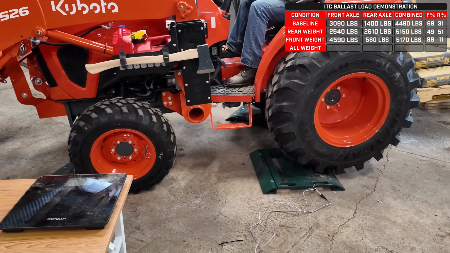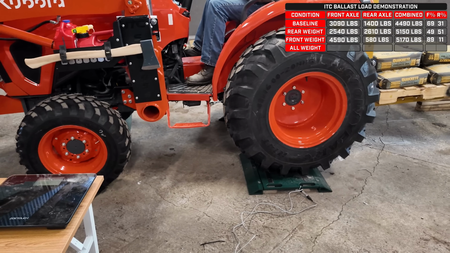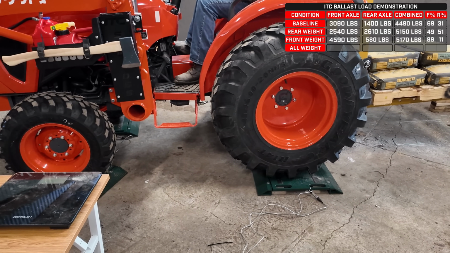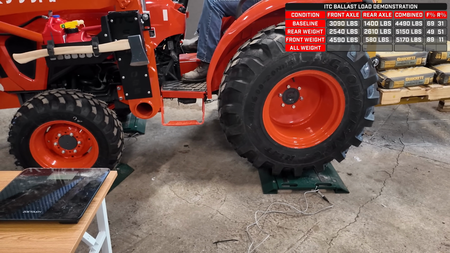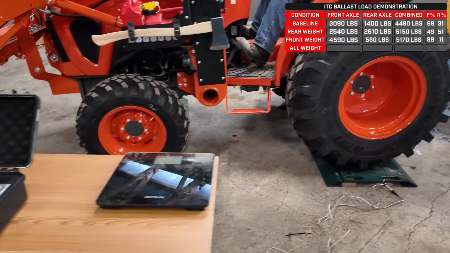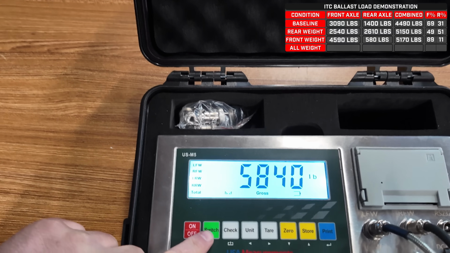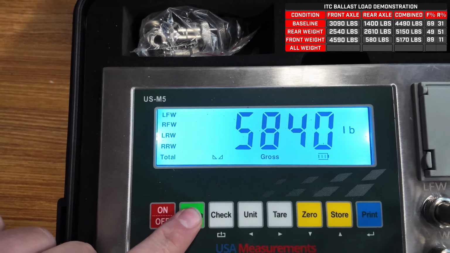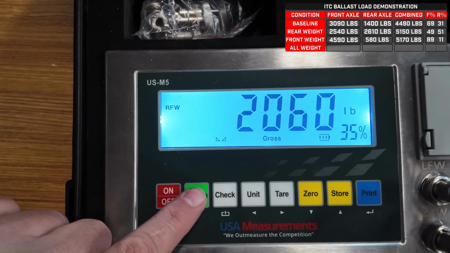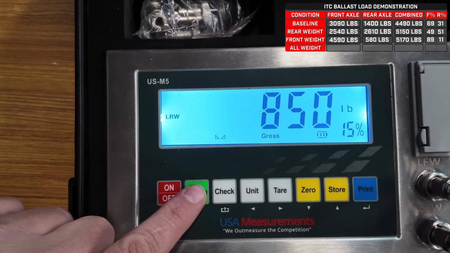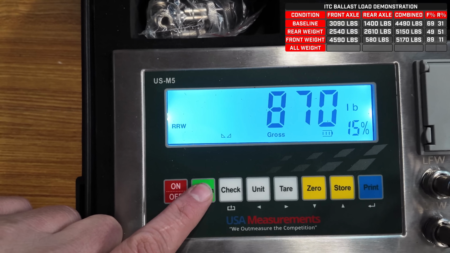We started with a roughly 70-30 ratio. With just the front loaded, we went to 89% front axle, 11% rear axle. So let's show what happens when you put ballast back on the rear. So our total is 5840, front left 2060, front right 2060, rear left 850, rear right 870.